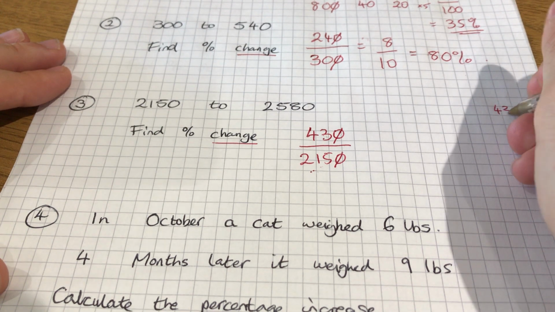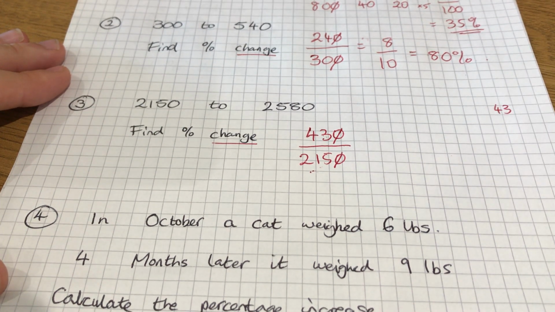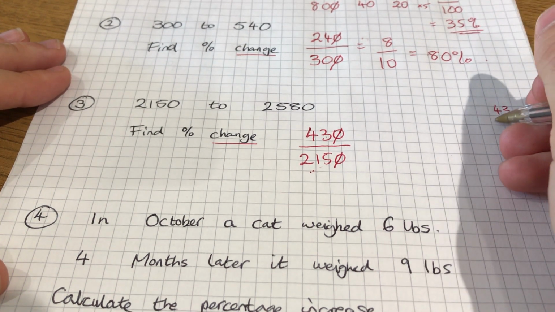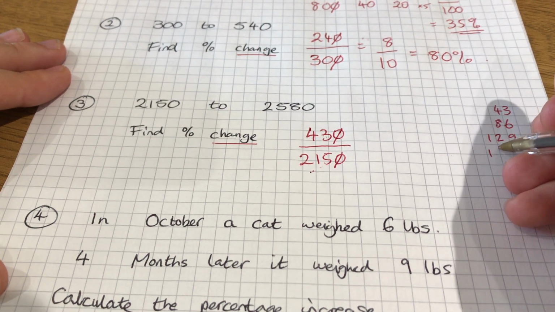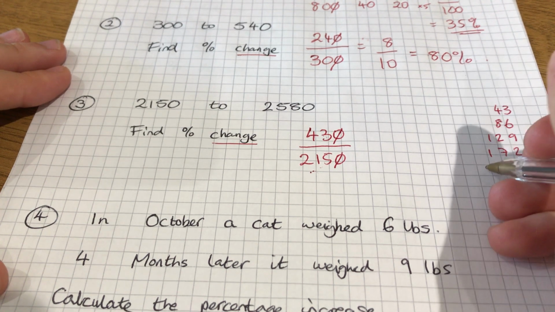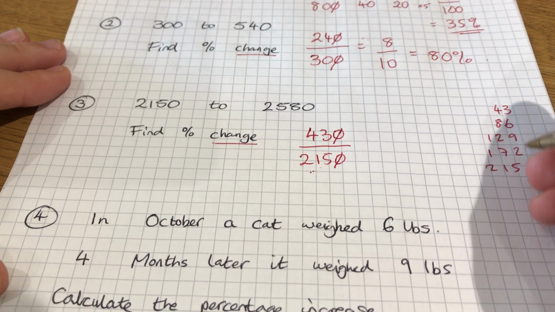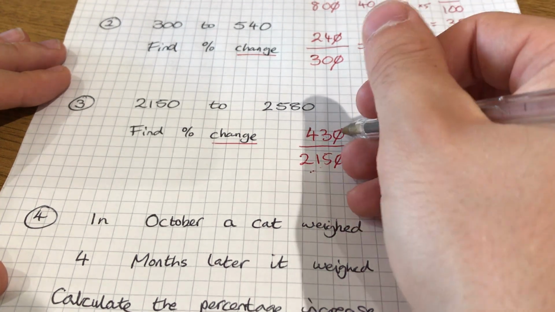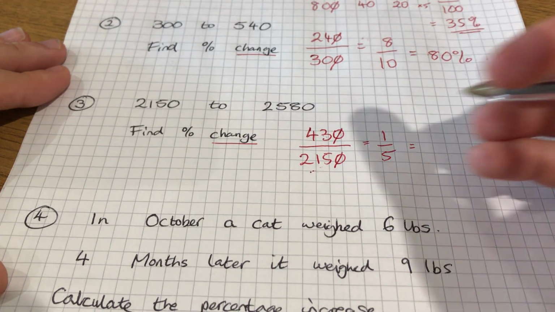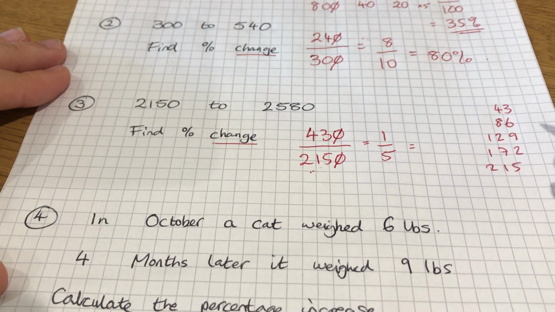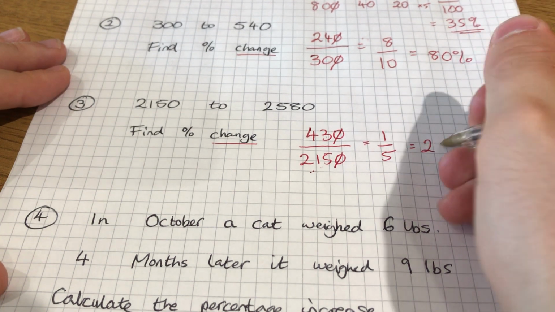Now I could write my 43 times table just down the side to help me out a bit. 43, 86, 129, 172, 215. Look, there we go. 5 times that goes into that. So that's the same as 1/5. Now you could times top and bottom by 20 to make it 20 out of 100 and then turn that into a percentage, but I'm just going to go 1/5.